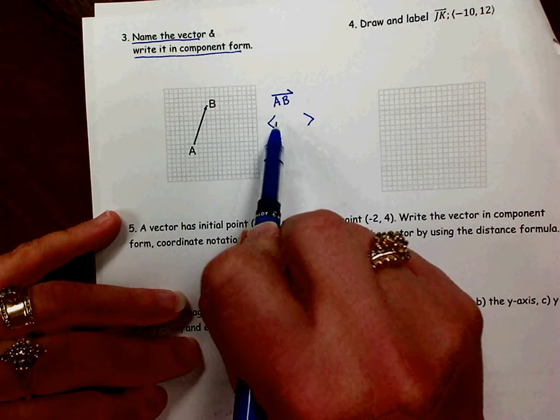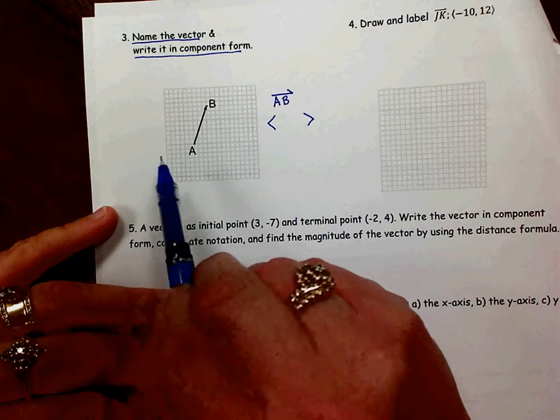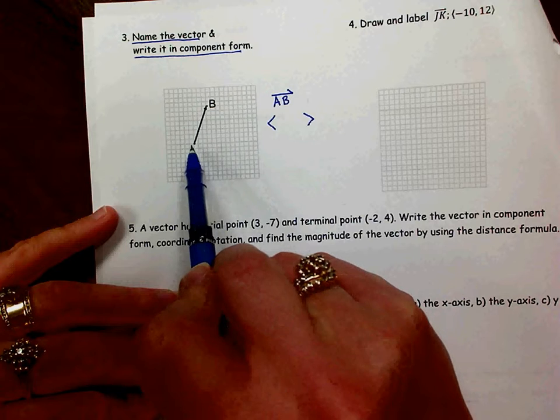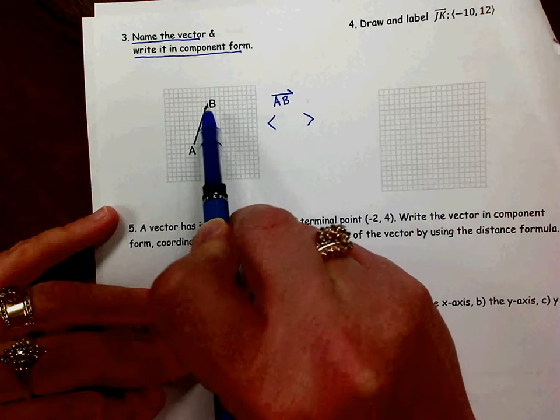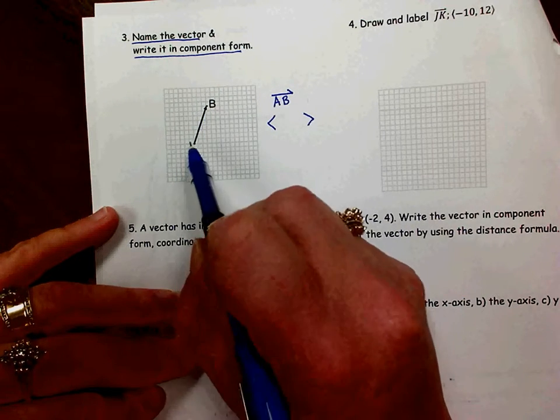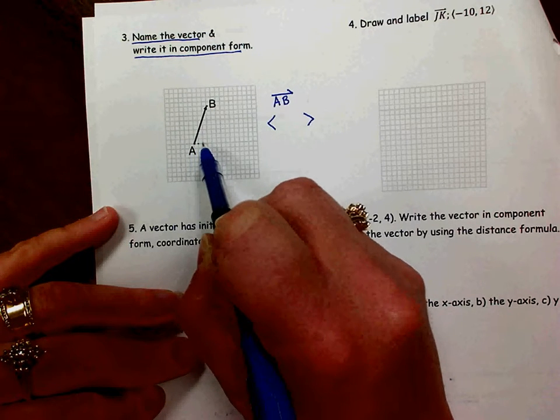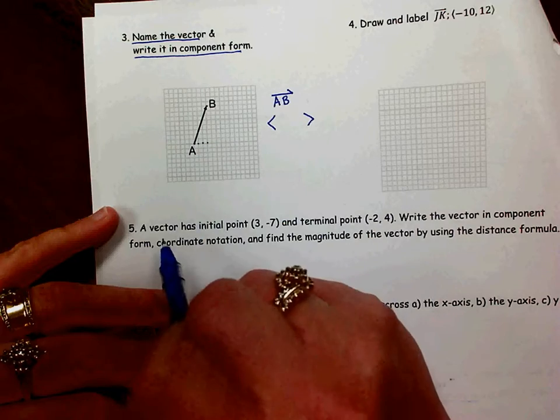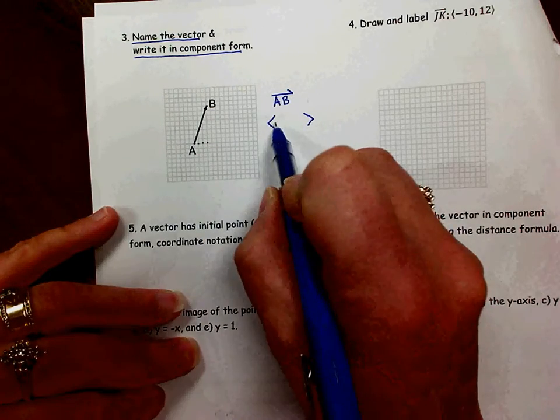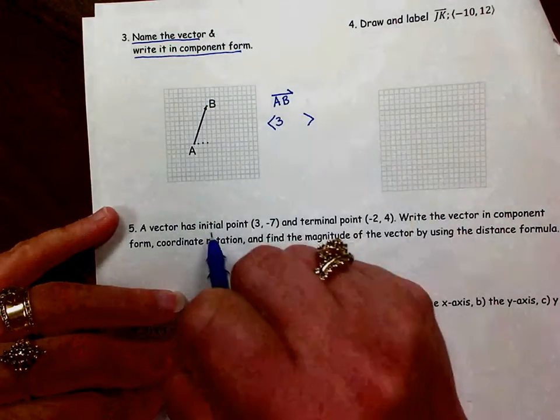So your left to right movement, it's important that you go in the correct direction. You're starting at point A and going towards point B. So to go from A to B, I have to go right. I have to go right 1, 2, 3 units to the right. That makes this number a positive 3.